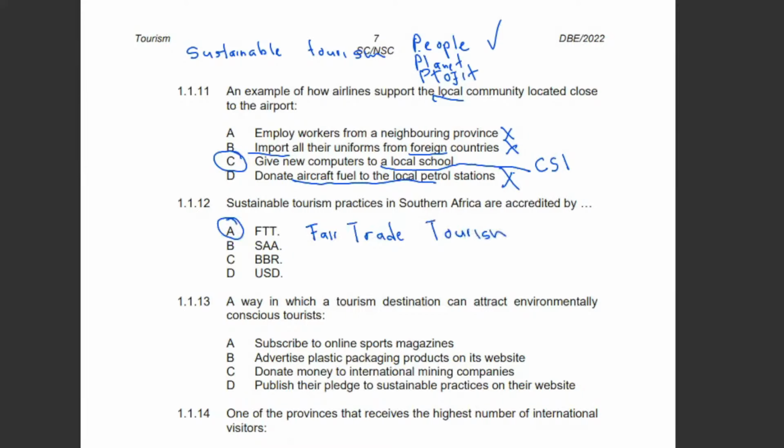The full meaning of the abbreviation is fair trade tourism. So it is an organization which accredits institutions or tourism businesses which practice sustainable and responsible tourism.